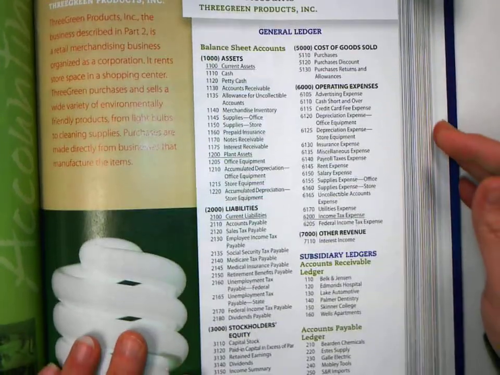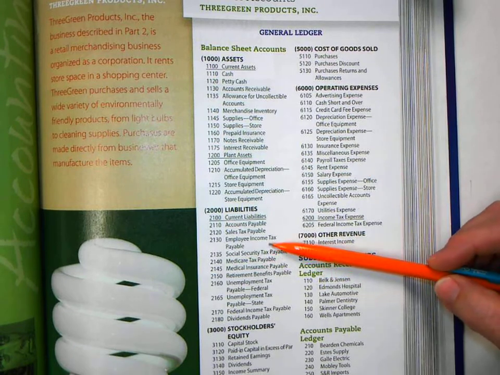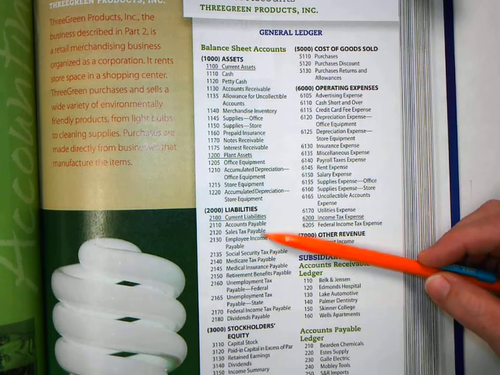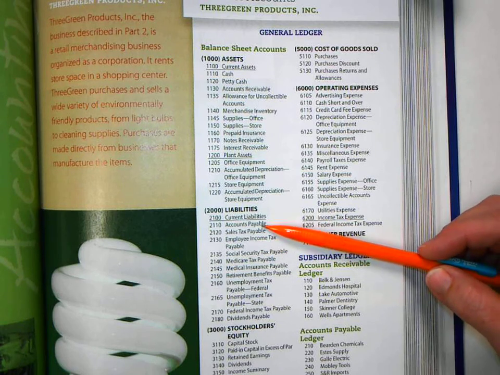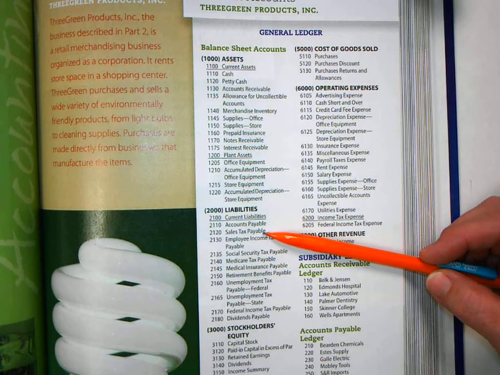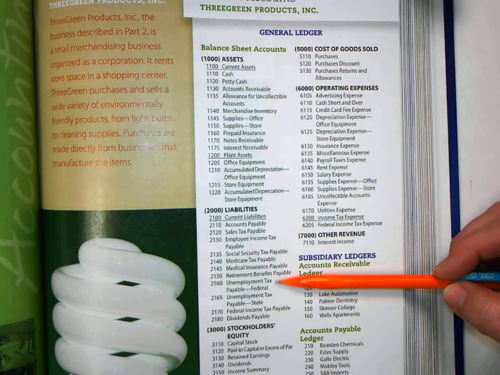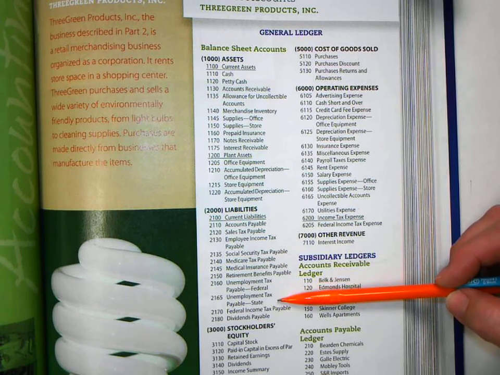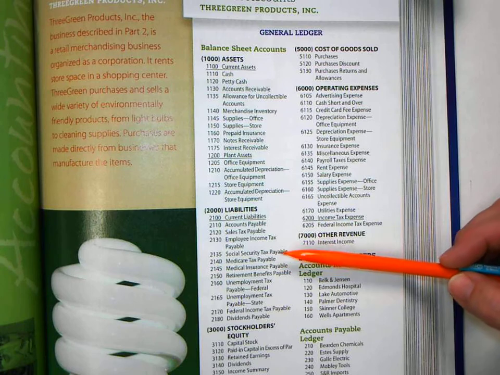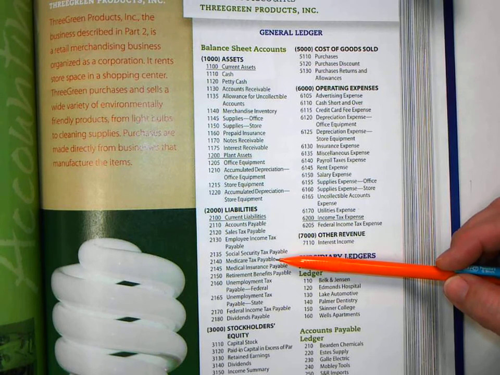Looking at liabilities. You see a lot of the payables that we've had before. Now we do have sales tax payable now, right? Because that's something we have to collect when we sell our merchandise and send it to the state governments. These are all of our payroll accounts that we had, and you've seen those as well.